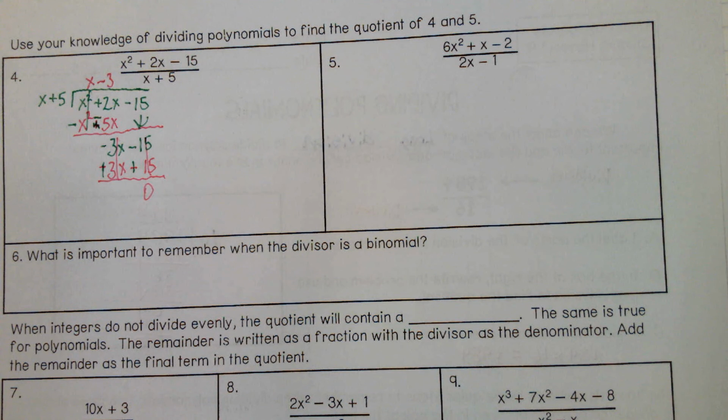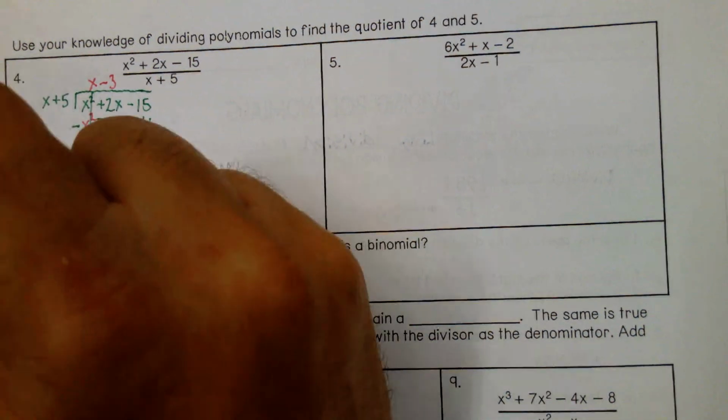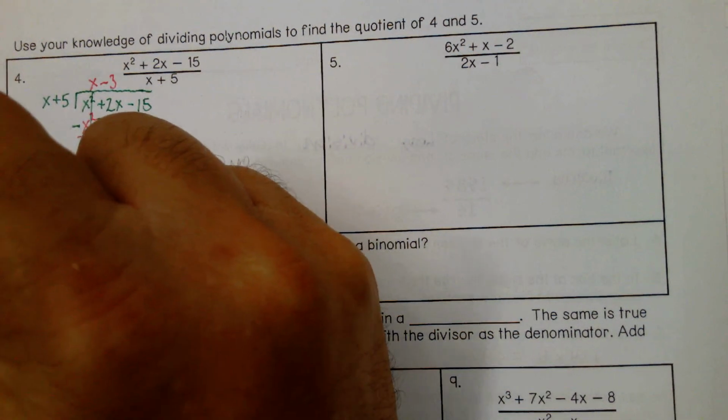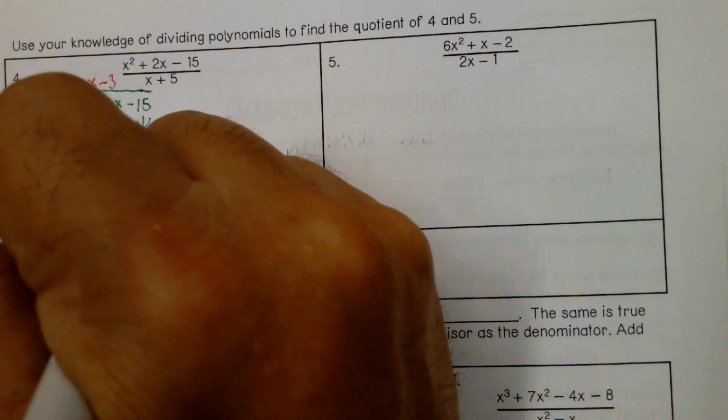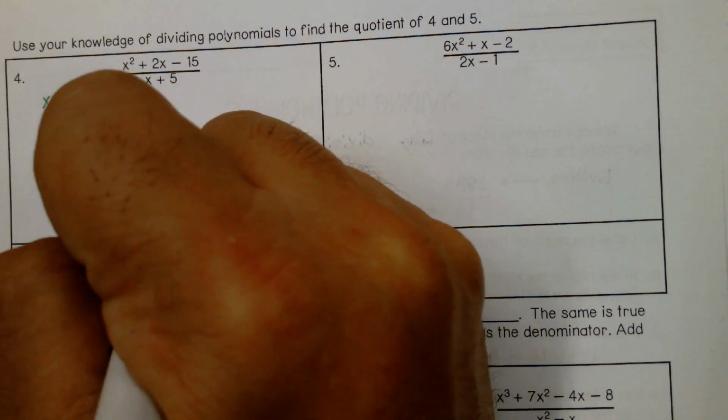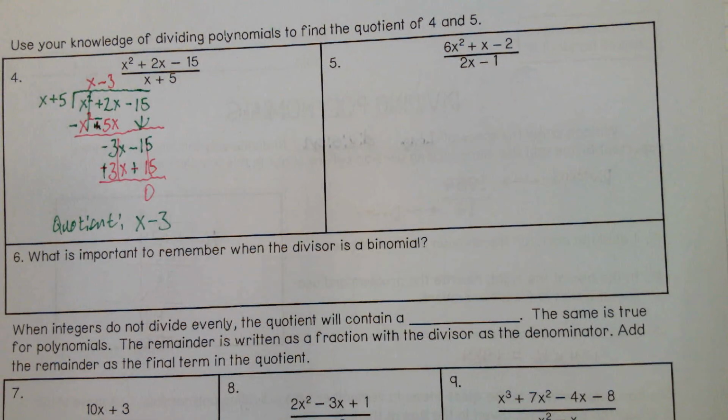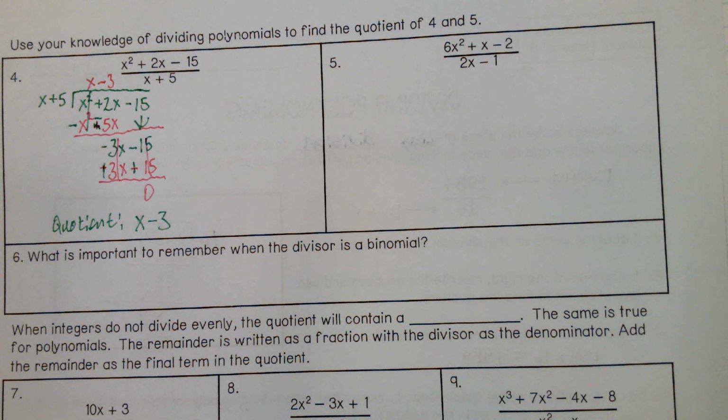So our quotient is just x minus 3. Okay. So that one wasn't too bad. No remainder. Okay.